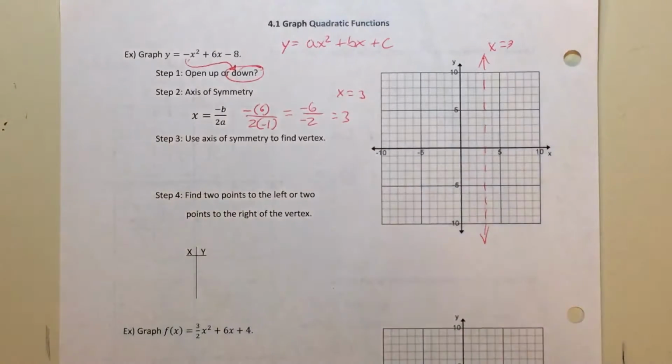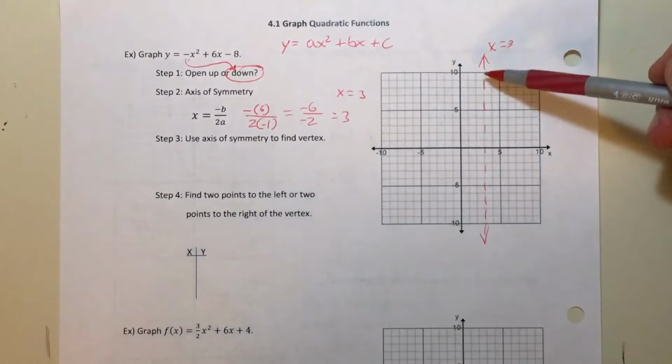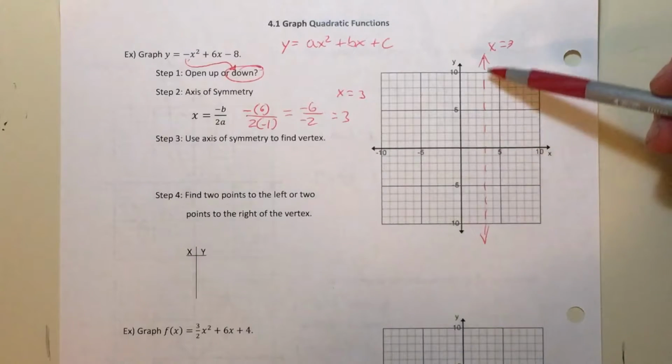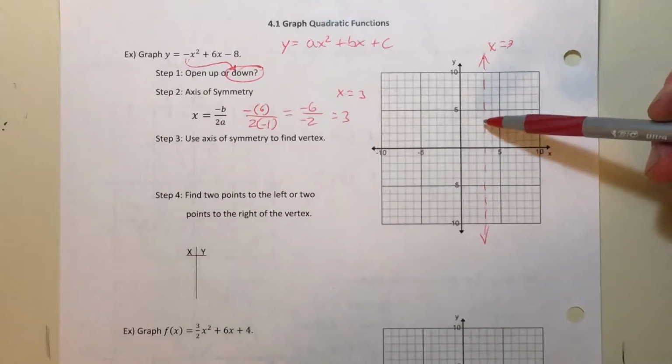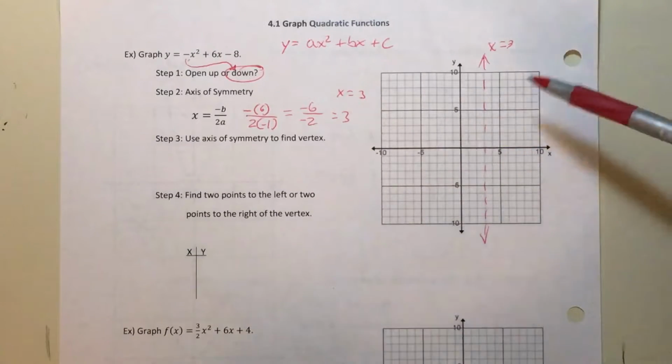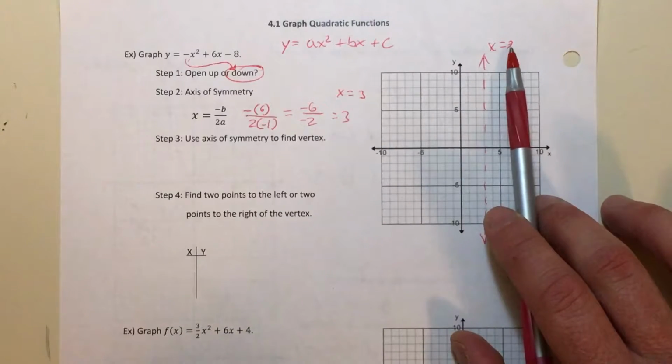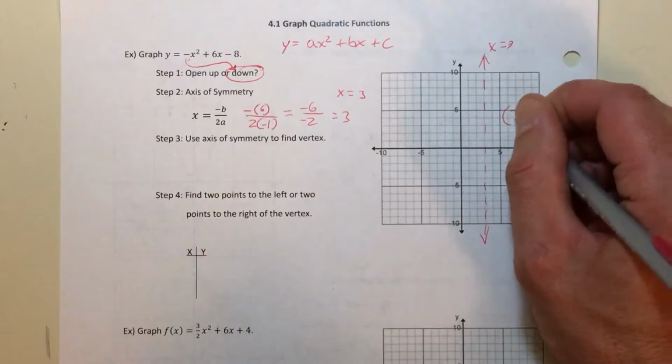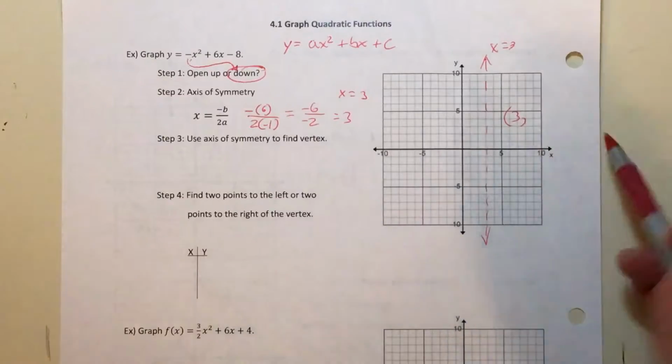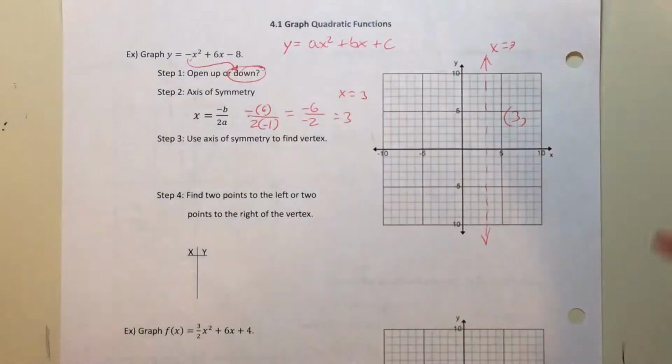Now from there, what we can do is find the vertex. We know our graph is centered on this axis of symmetry. Well, our vertex is going to be on that axis of symmetry. And we actually have the x value of our vertex. Our vertex is going to start out with a 3. But what we need to find is the corresponding y value.